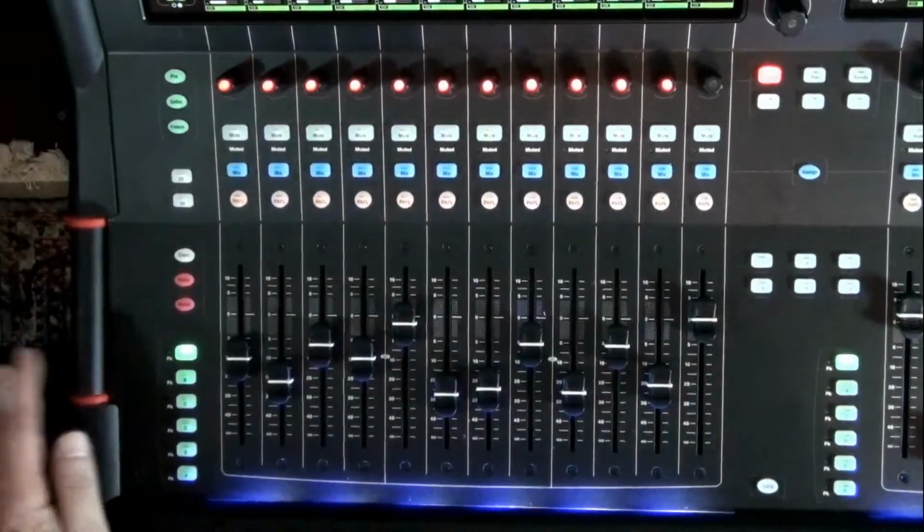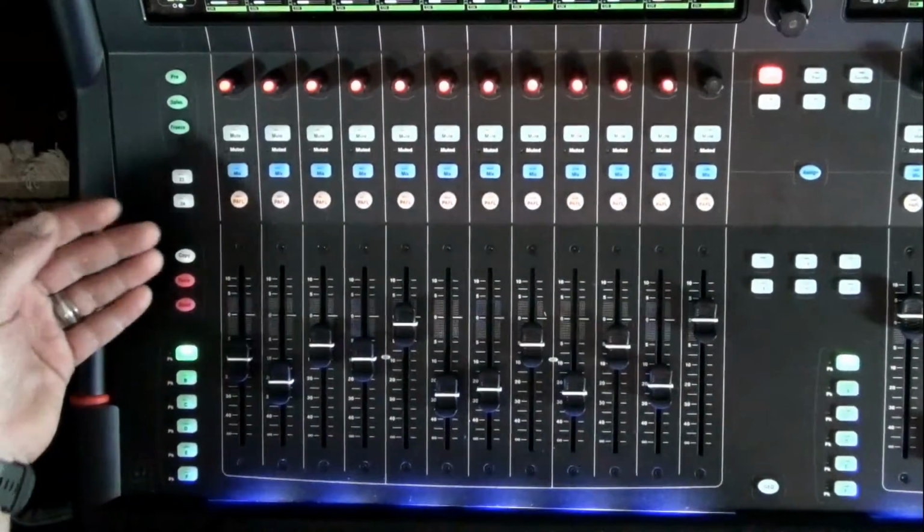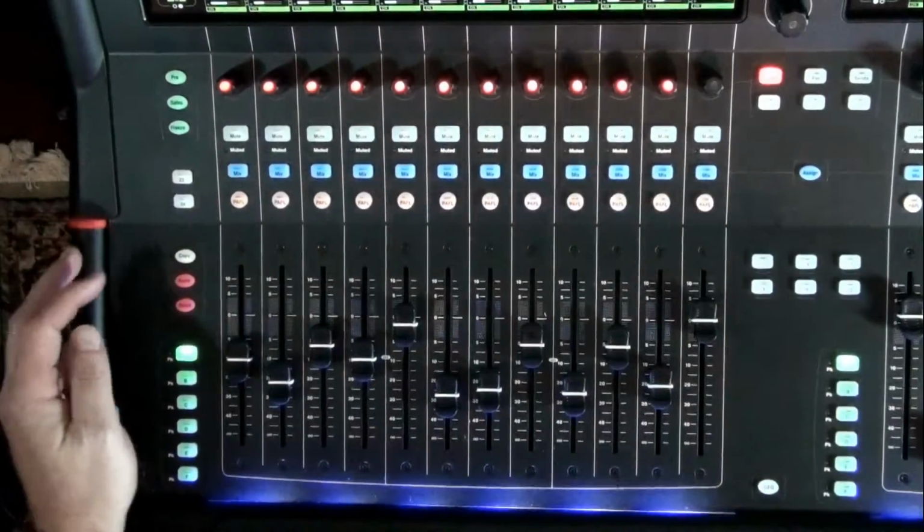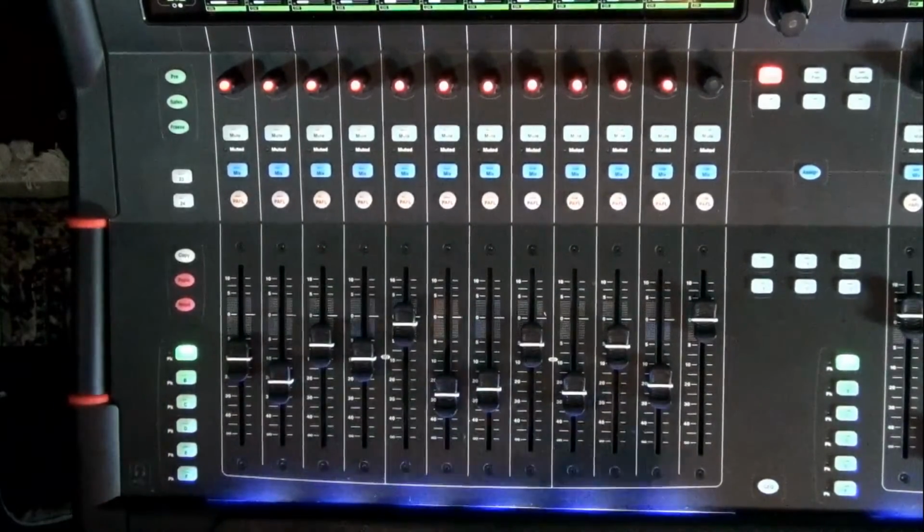Okay, last couple of things that I want to go through here. We've got copy, paste, reset. Copy is great, and it's actually a really quick workflow thing.